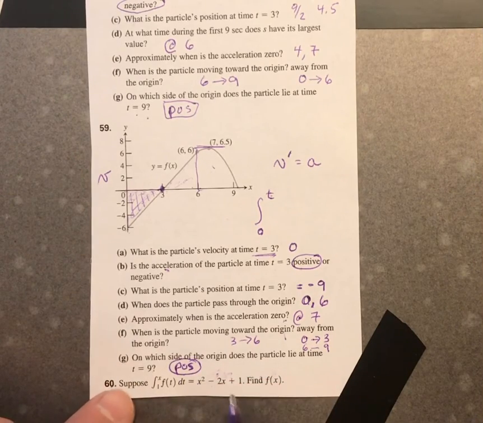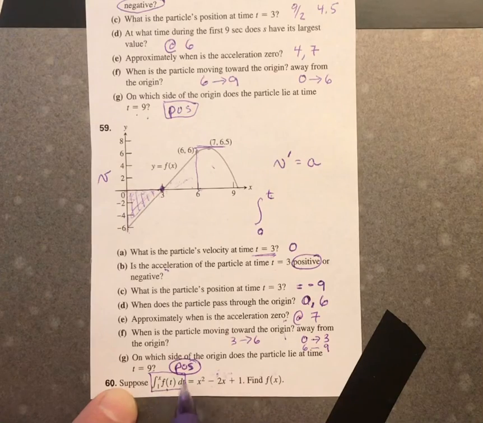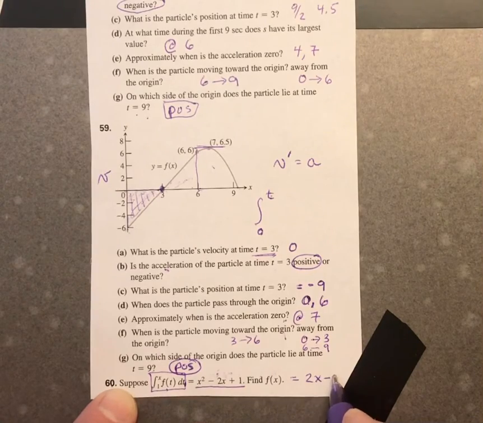And then number 60, if you remember what we talked about in previous videos, that if you take the derivative of this, you get f of x. But this integral is equal to x squared minus 2. So if the derivative of this gives you f of x, then the derivative of this will also give you f of x. So f of x would be 2x minus 2.